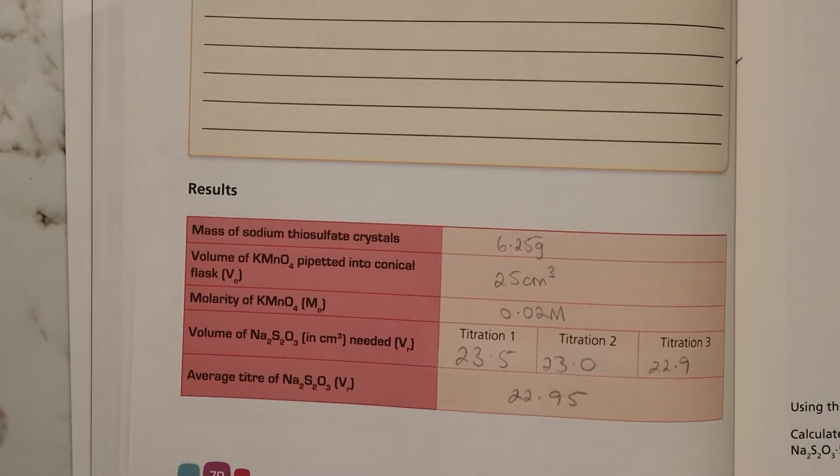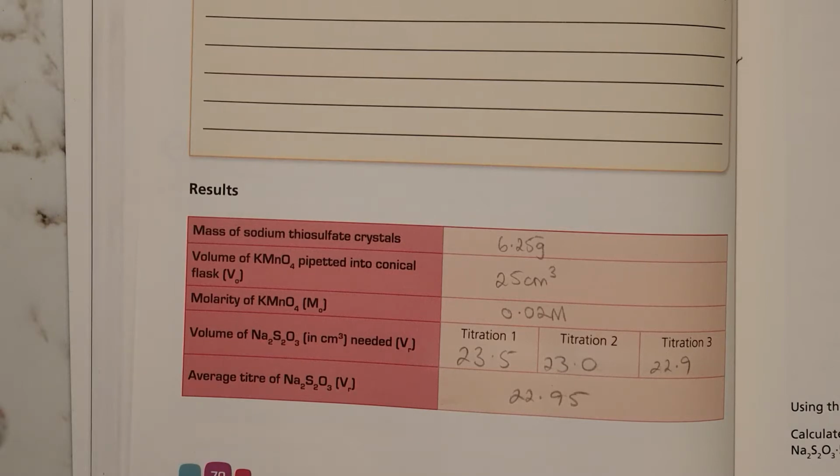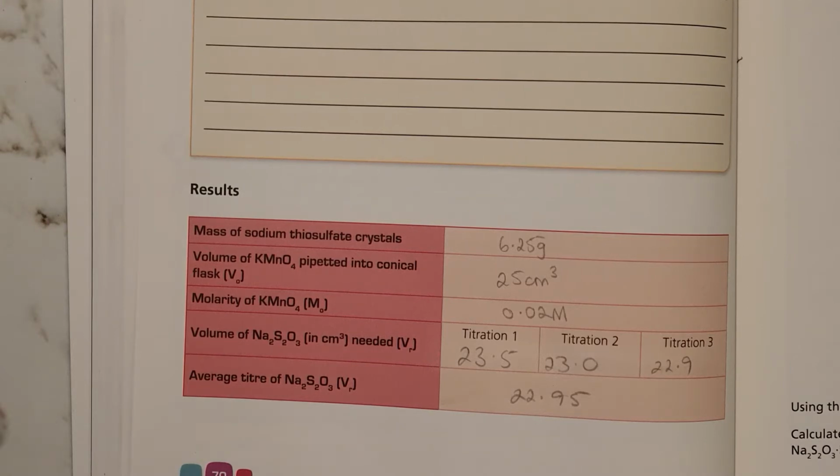You might not have got exactly that, but that does not matter because what we're working out here is the actual concentration of that. So write down exactly what you got. The volume of the potassium permanganate was 25 centimeters cubed, as per usual from our pipette. The molarity then, depending on your previous experiments, could be 0.02, 0.018, 0.014, whatever you got, but you can put it in here.